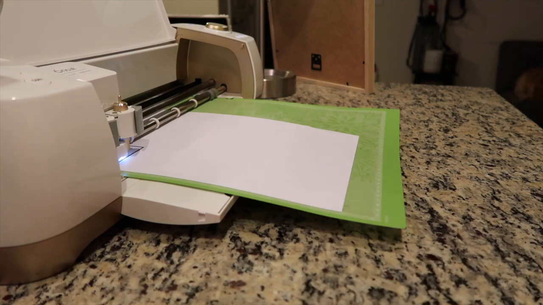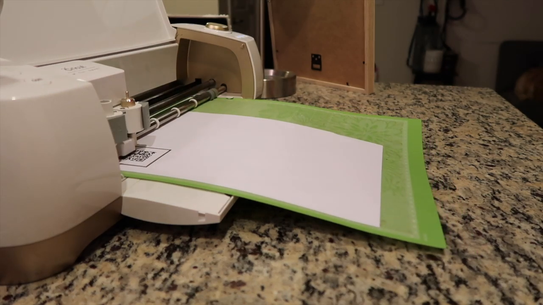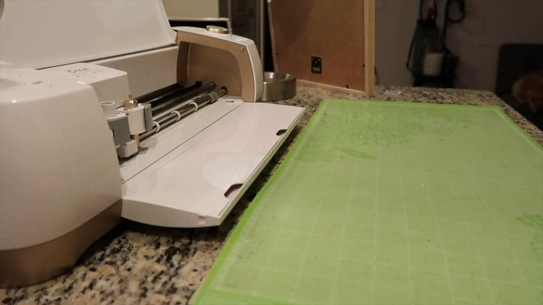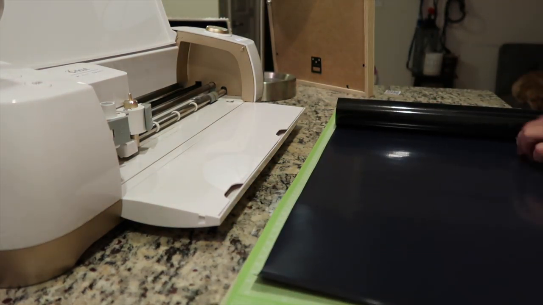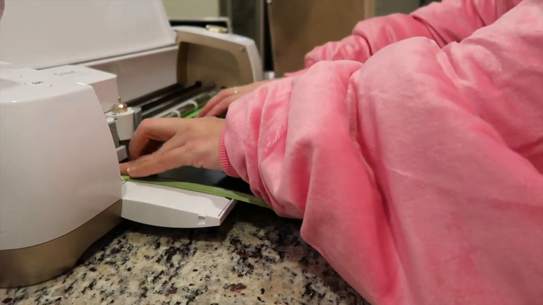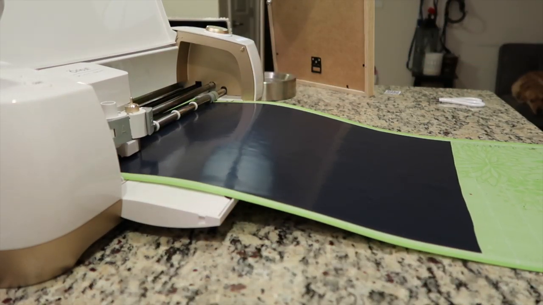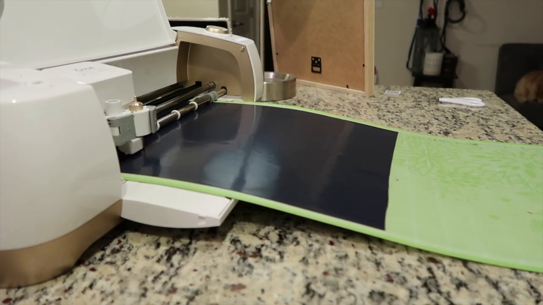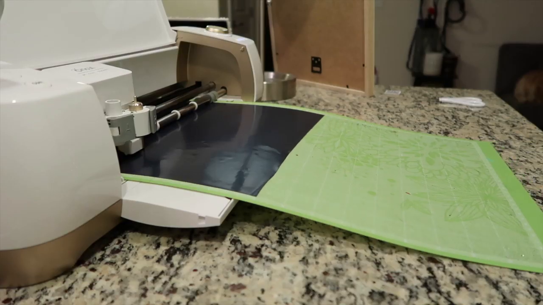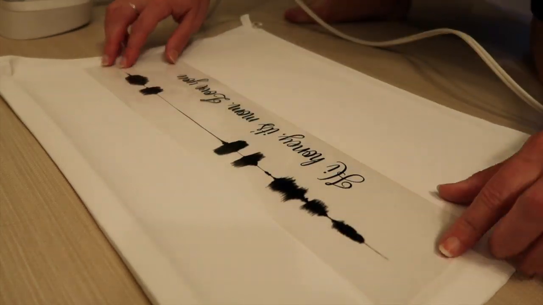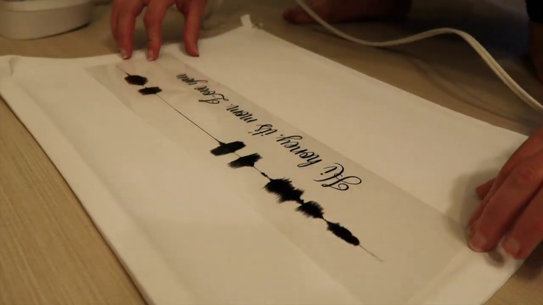Then I cut out the QR code. Then I am laying my HTV down, shiny side down, and it's already mirrored, and then it is cutting out our sound wave. Then from there, I center it onto my canvas, and I iron that on to the canvas.